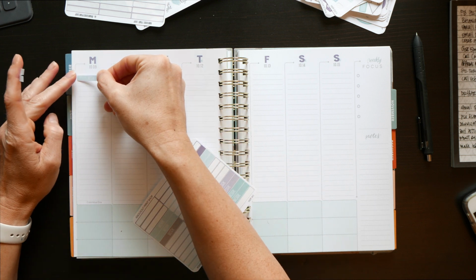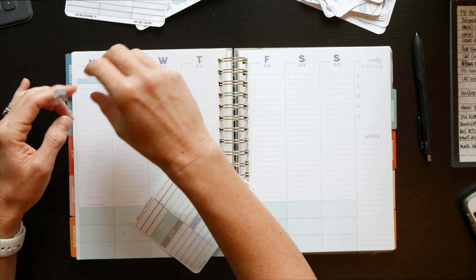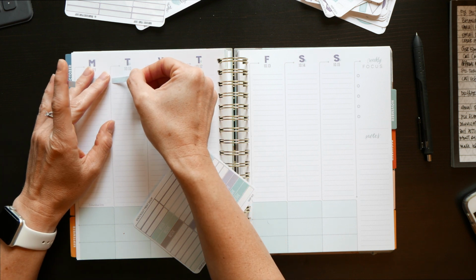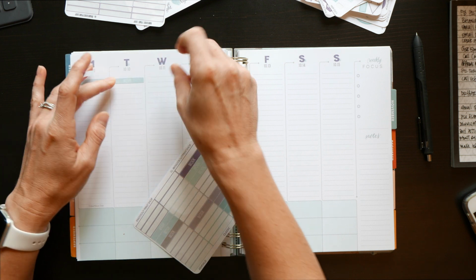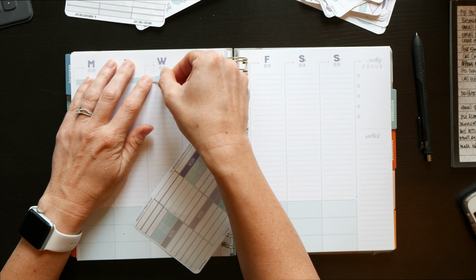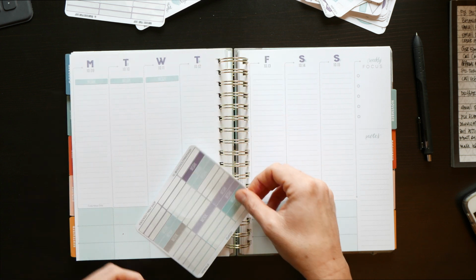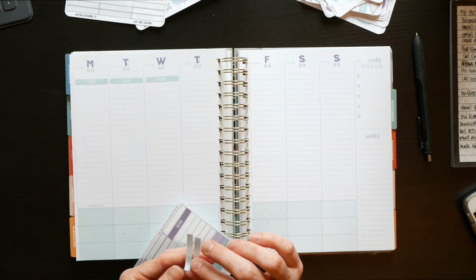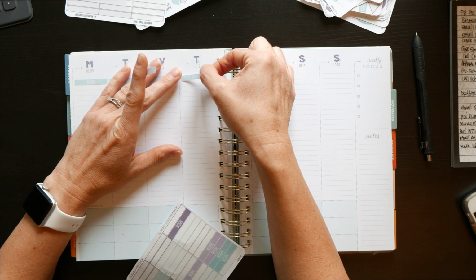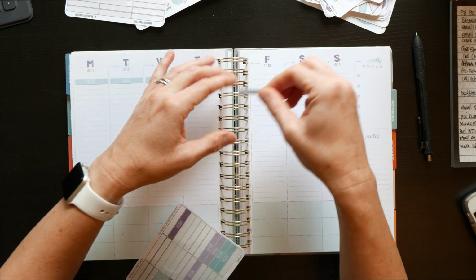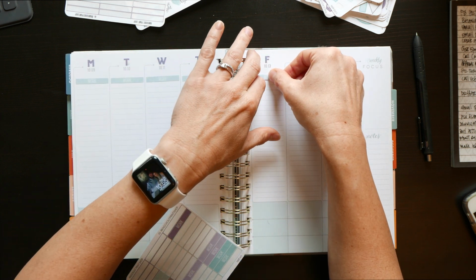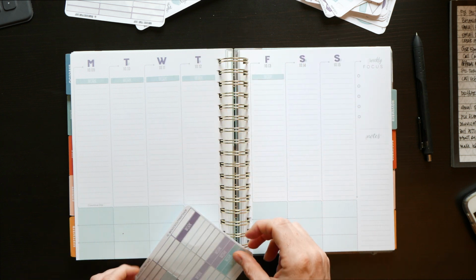So I use the header that says work. I sometimes will use a header that says work in the top half of each column of the classic, and then for the bottom half I'll use one that either says today or appointments or something else. But for this week I'm keeping it simple. I'm just going to use the work header.